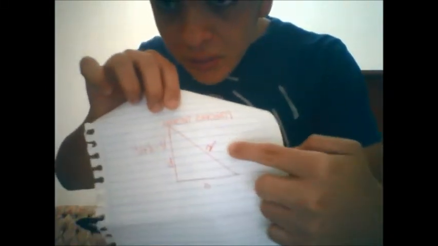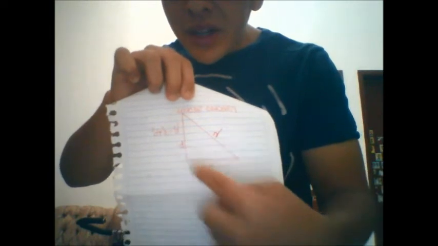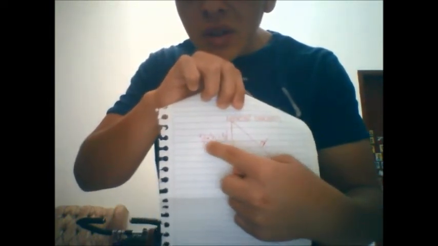There are two ways, and the teacher said to us: the first one is the 3-4-5 method, and the second one is the 6-8-10 method. And this theorem tells us that the square of the hypotenuse is equal to the sum of the squares of the legs.